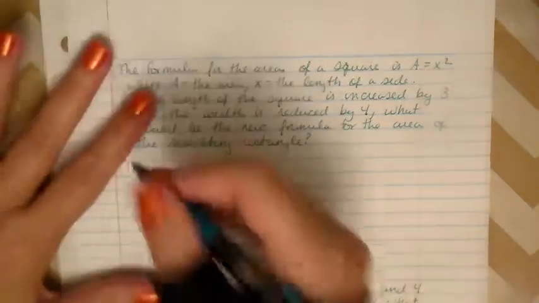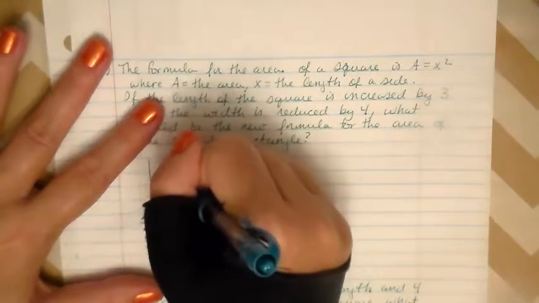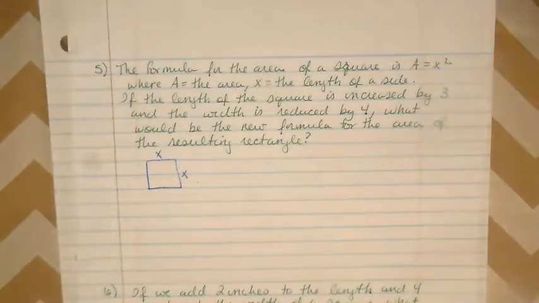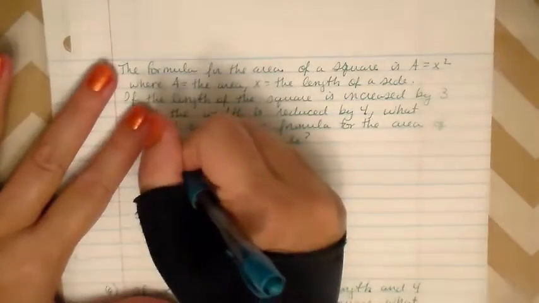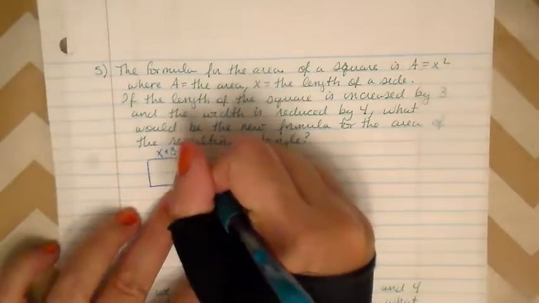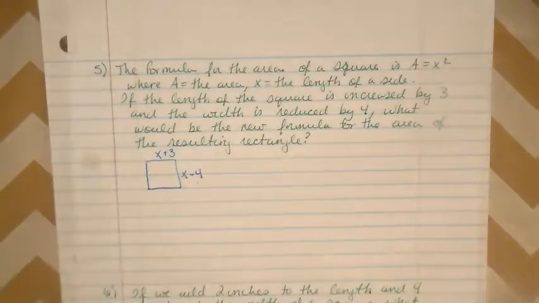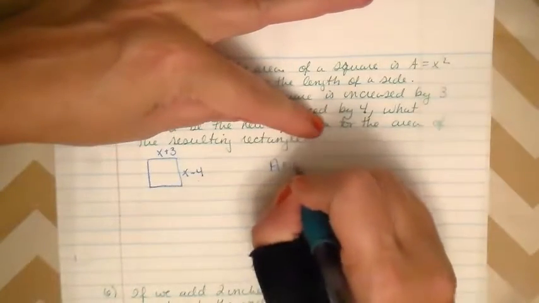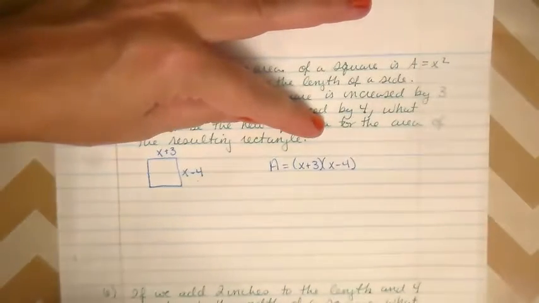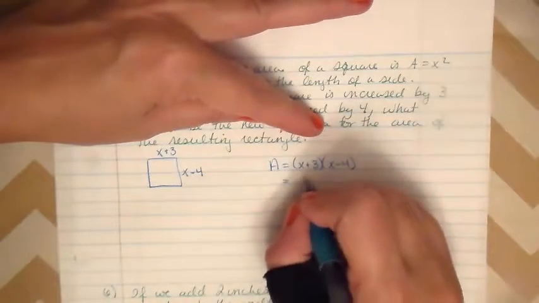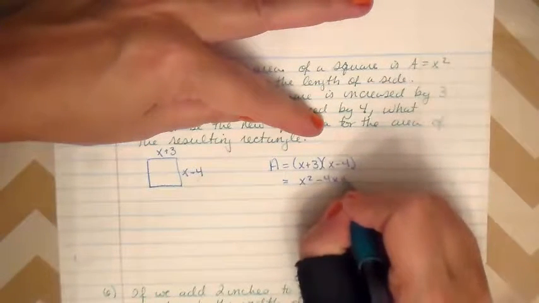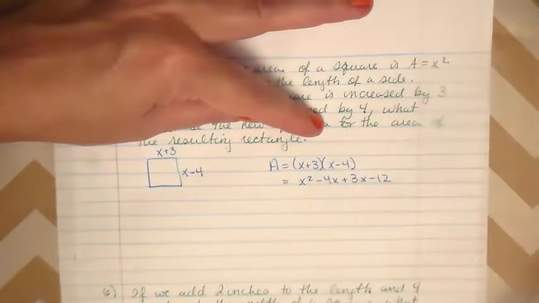Okay, so we started out with a square and each side was x. Now, one side is going to be increased by 3. The other side is going to be reduced by 4. And to find the area, I multiply those together. And I can use FOIL or a table. Either way, I'm going to get x squared minus 4x plus 3x minus 12.